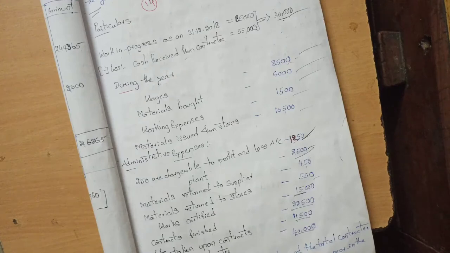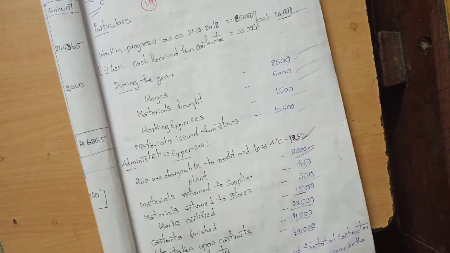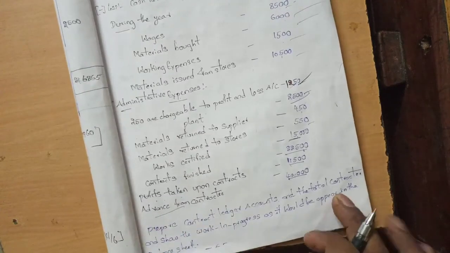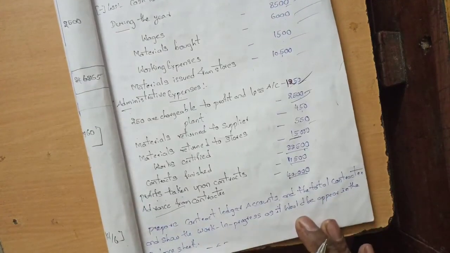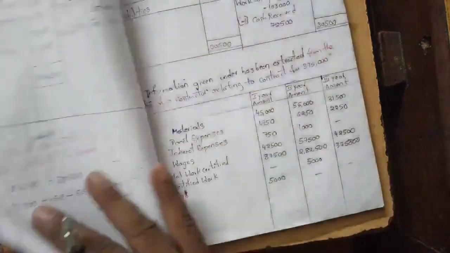Work certified 15,000. Contracts finished 22,500, and profits taken upon the contract is 11,500. Advance from the contractee is 40,000. Prepare contract ledger accounts and total contract account, and show the work in progress as it would appear in the balance sheet.